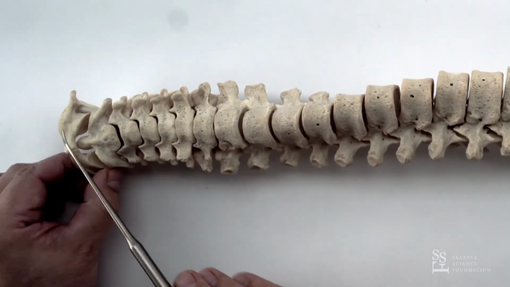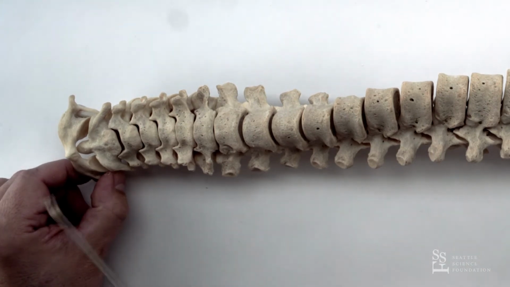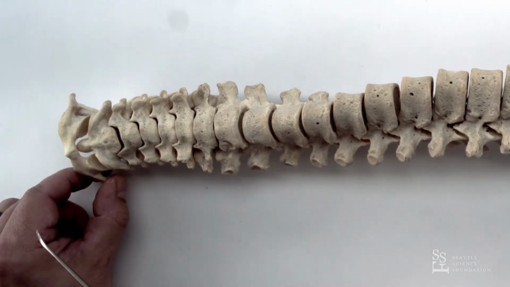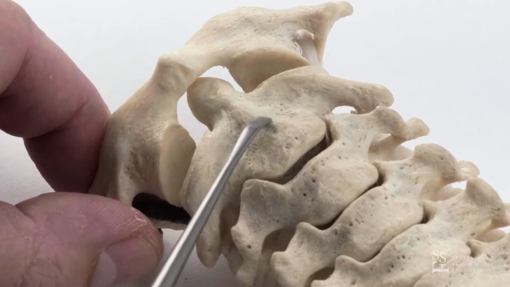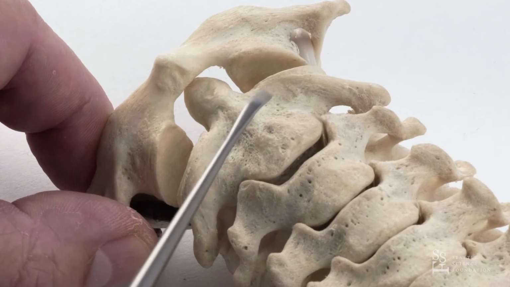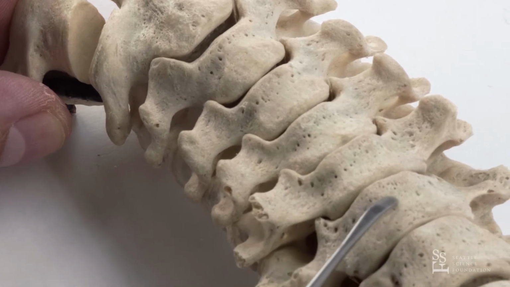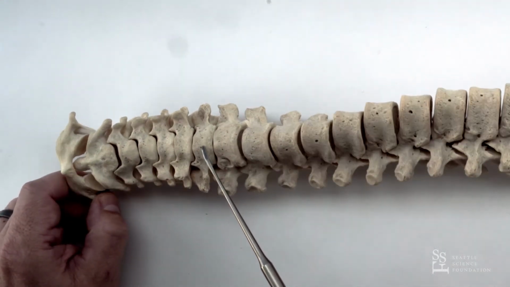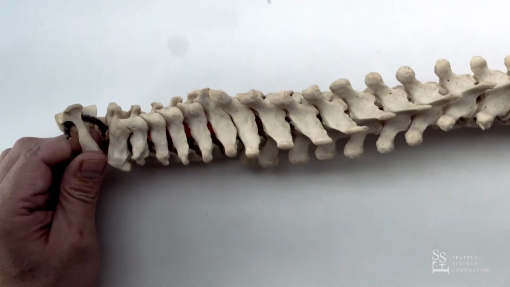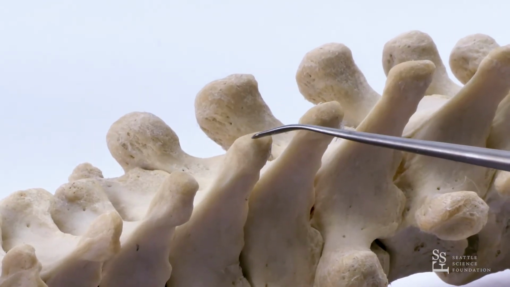So the first cervical vertebra and second cervical vertebra are unique vertebrae in the cervical region and in the spine in general, and these are given special names. The first cervical vertebra is referred to as the atlas. The second cervical vertebra is referred to as the axis. We can also call these C1 and C2. Then we have C3, C4, C5, C6, and C7. C7 is also given the name vertebra prominens due to its prominent nature, and it being one of the first spinous processes that one can palpate on the upper portion of the spine.